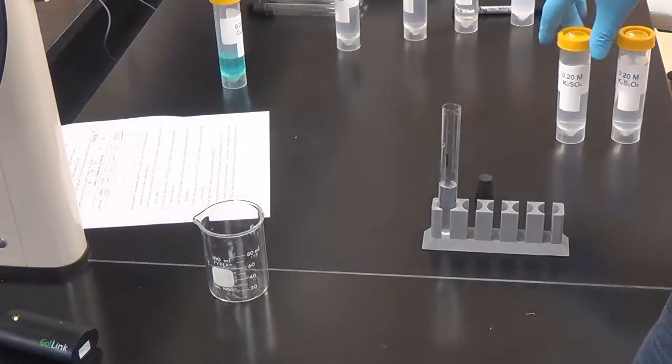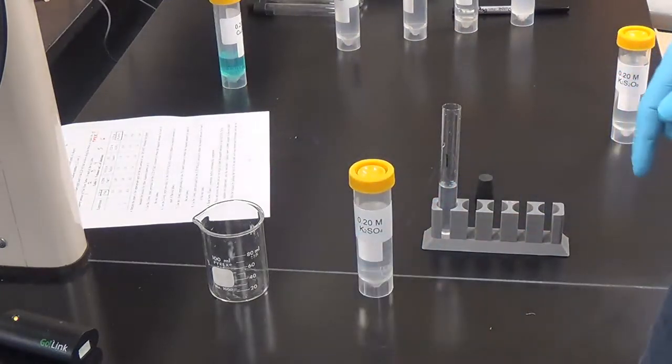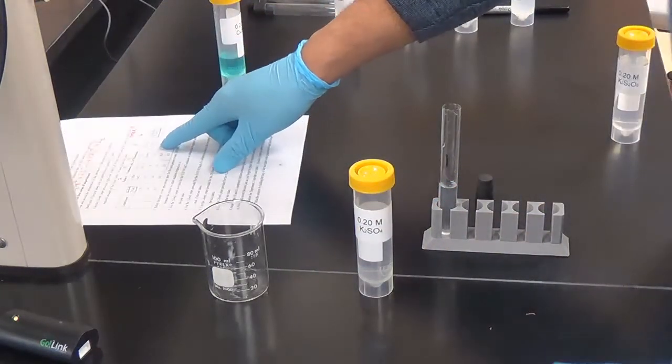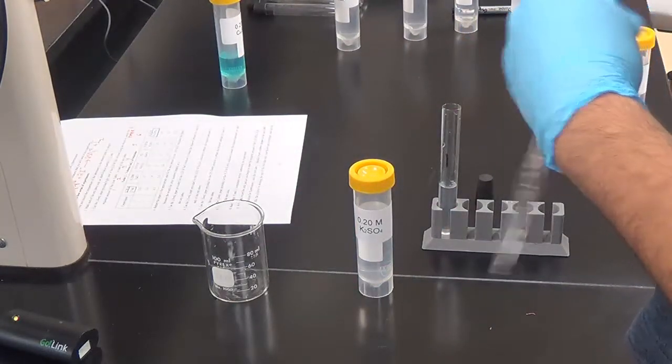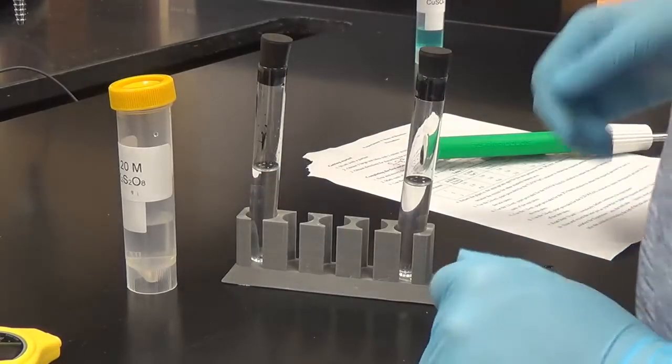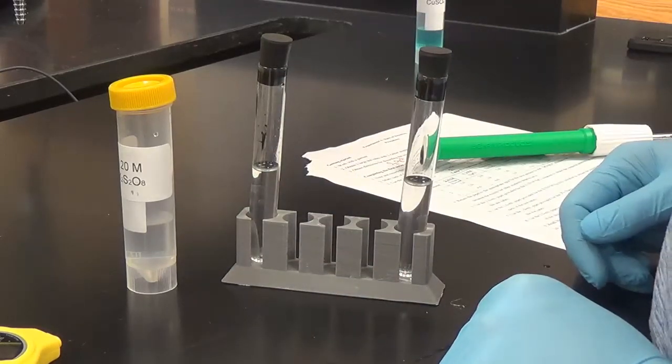We've got one more to go before we have to get our timer ready, and that is this potassium persulfate, and that is 2 milliliters. So make sure you're putting in the right volumes, okay? All right, so we added everything. We're going to do this in duplicates now, so make sure you and your lab partner have everything set up.